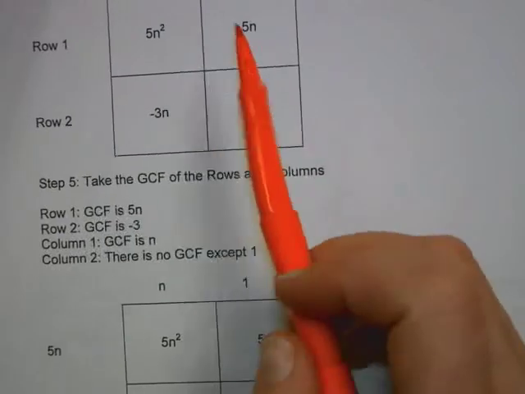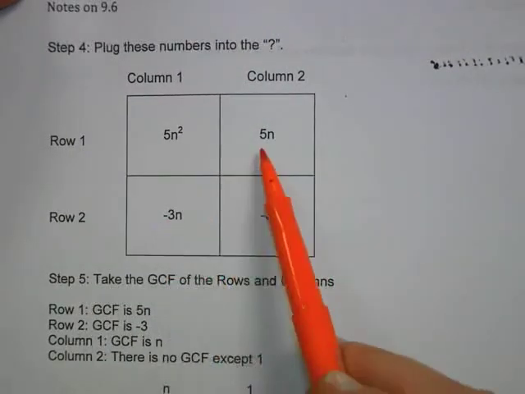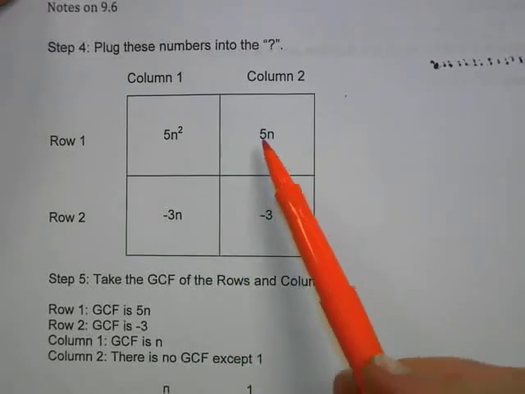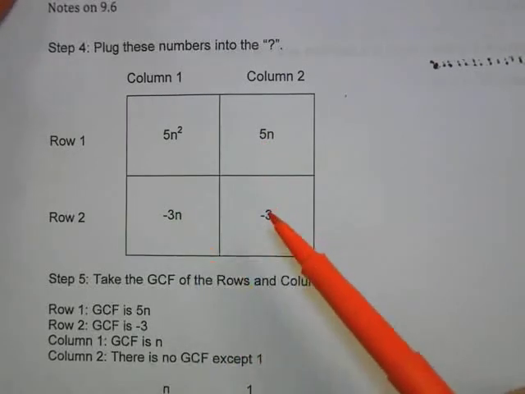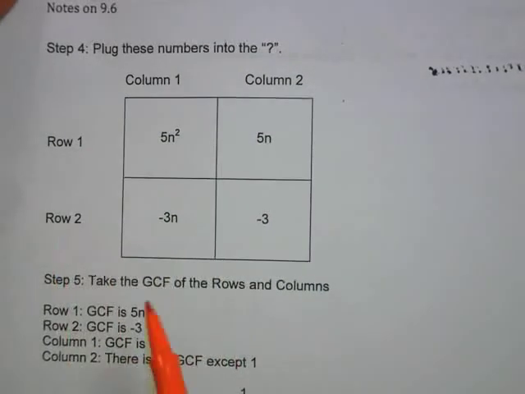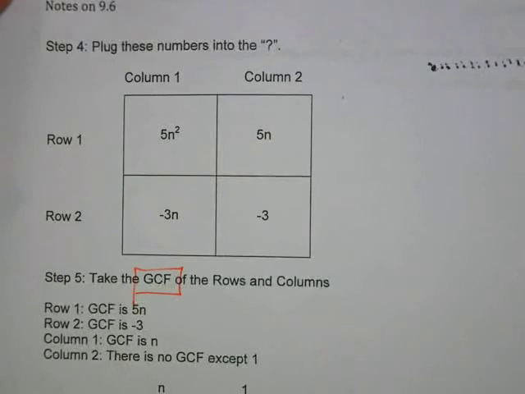So those on the next page have now been plugged in. It does not matter if the 5n went here or the negative 3 went there. Okay, now that we have plugged them into the two missing squares, we have columns and we have rows. And we're going to take the GCF, the greatest common factor, of the columns and the rows. And that's done in the next one.